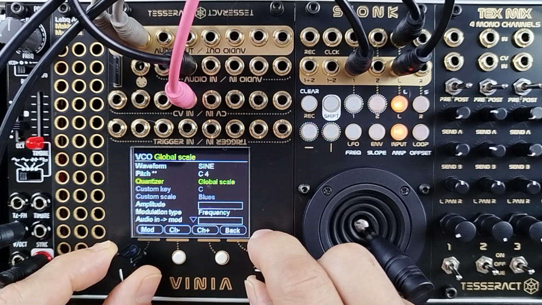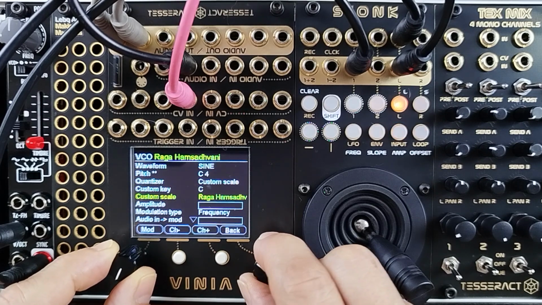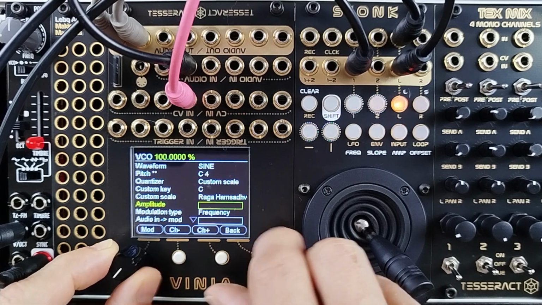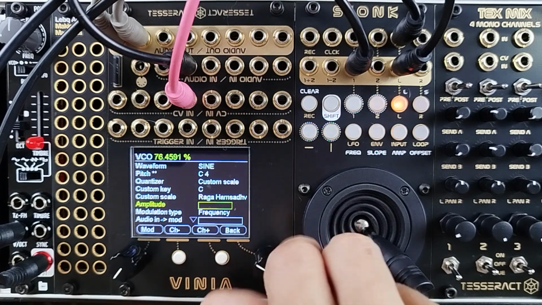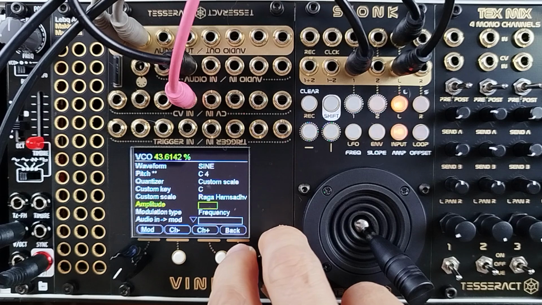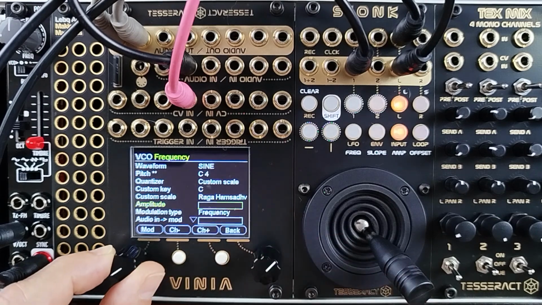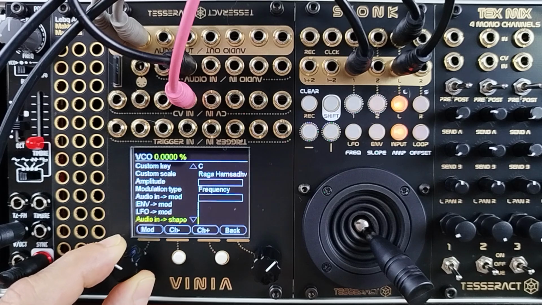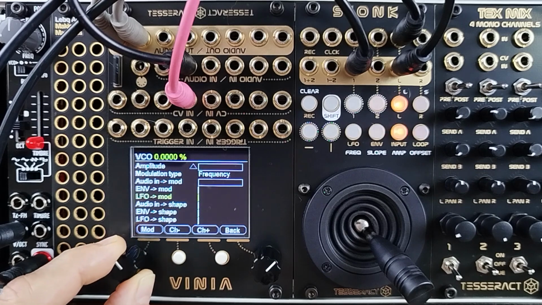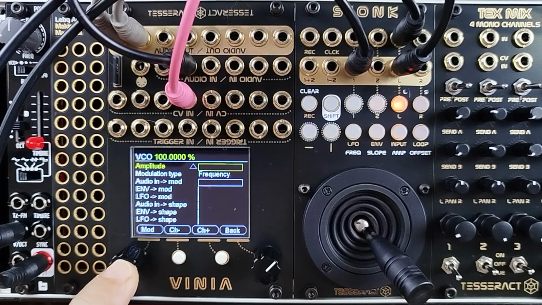You can use the global scale, and also it can be set to a custom one. The amplitude, if we plan to modulate this heavily, using a VCA will give us better results. And these are the audio rate modulation parameters for the VCO.